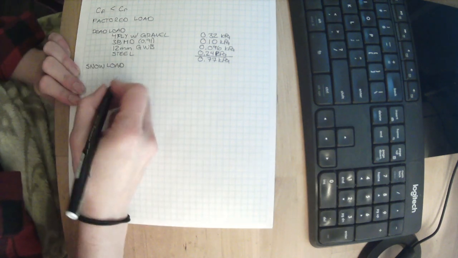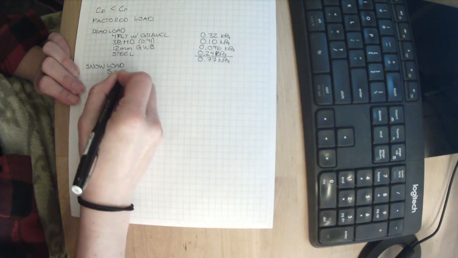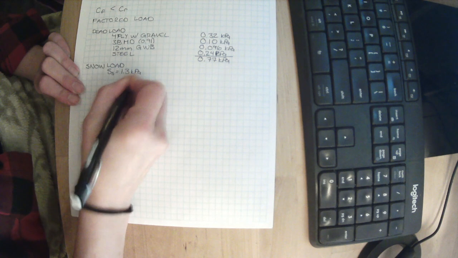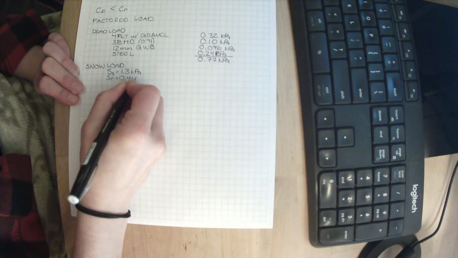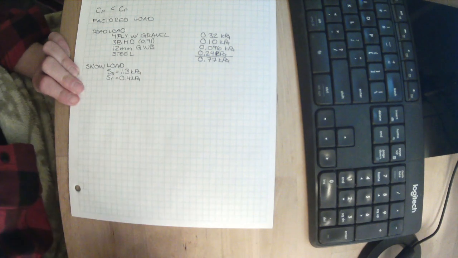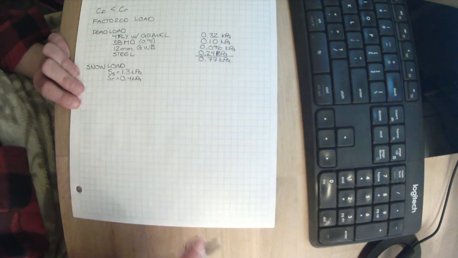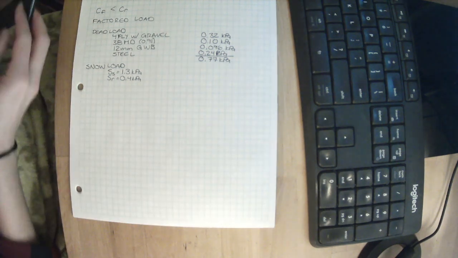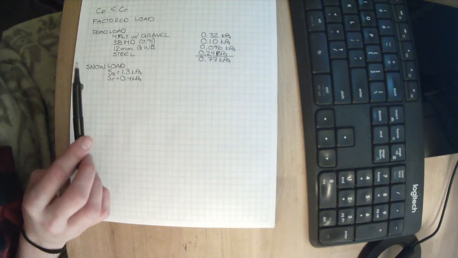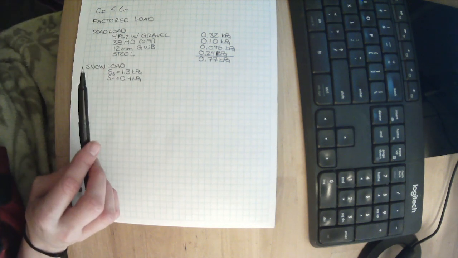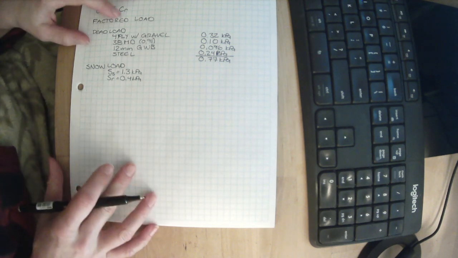Snow load, they gave us SS equals 1.3 kPa and SR equals 0.4 kPa. We could have looked that up out of the climatic data. They told us where this project was, so we know we could go to our climatic data and find SS and SR. SS is basically how much snow could fall, or the weight of the amount of snow that could fall.